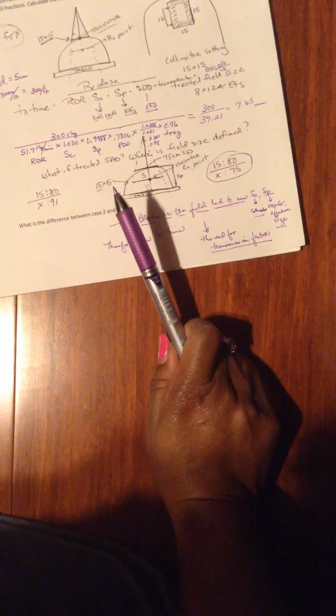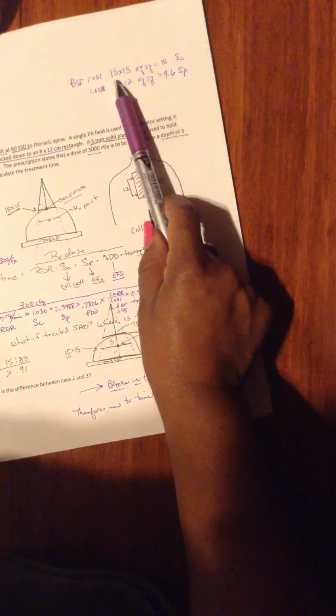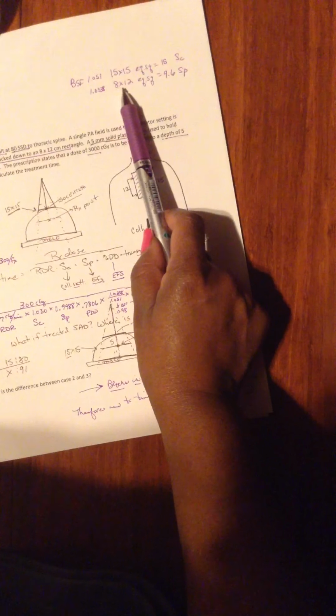But in this situation, I wanted you to realize that since we have a collimator setting different than the actual treatment setting, we need to account for those differences by using the scatter factor for the collimator setting, and then the phantom scatter would come actually from the effective field size. The effective field size was actually the 8 by 12, so you needed to find the equivalent square for both field sizes. The equivalent square for 15 is already square. The equivalent square for 8 by 12 is 9.6. And then, so I was saying you need to find the collimator scatter for the collimator setting, and then the phantom scatter for the effective field size or the treated field size.